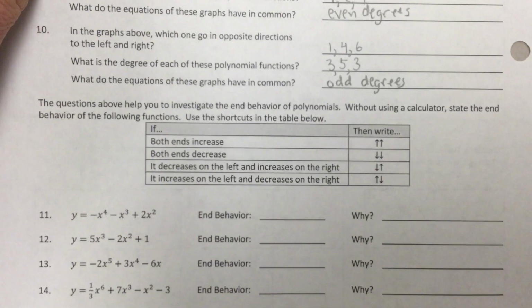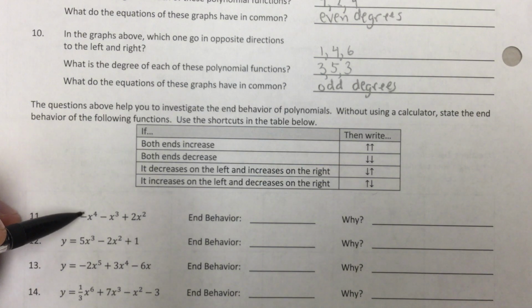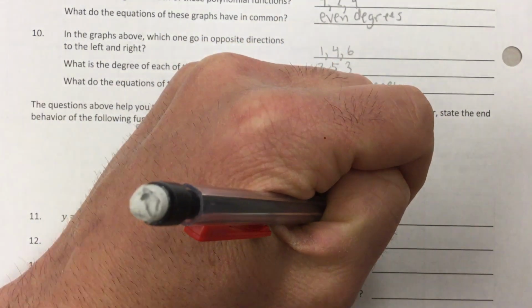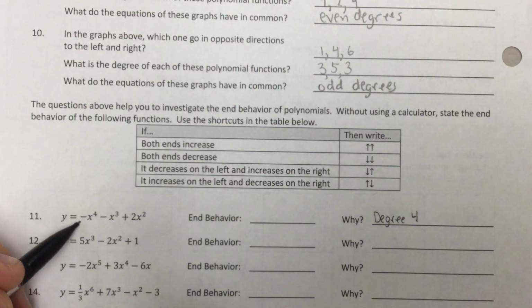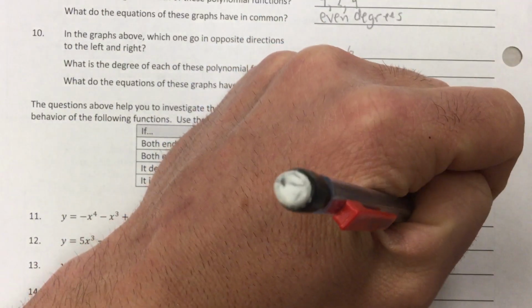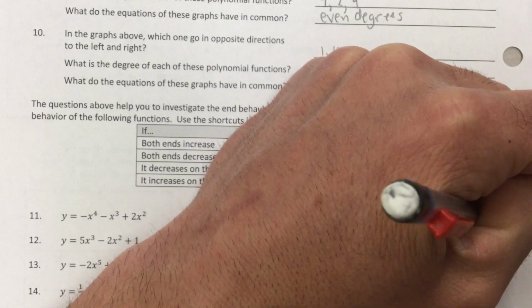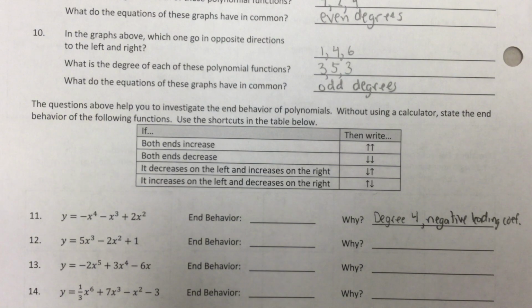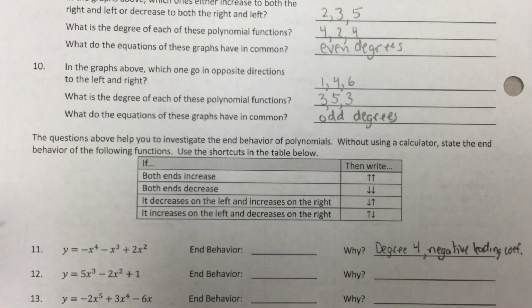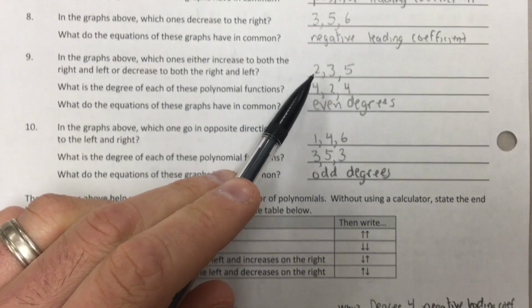So let's take a look at this. So for number 11, you want to look at the degree. So this would be a degree of 4. And it has a negative leading coefficient. So based off what that's saying, the degree of 4 is even, which means it's going to start and end in the same direction.